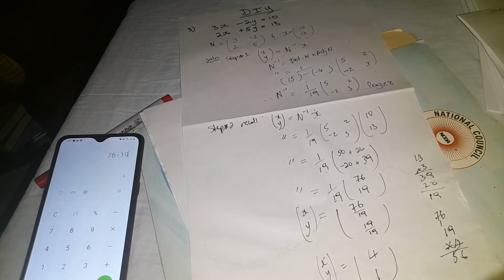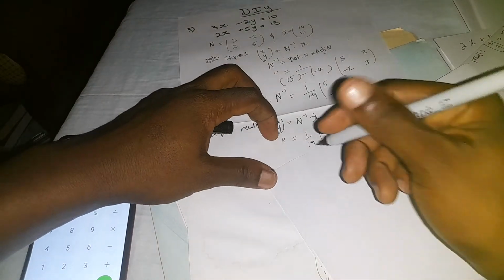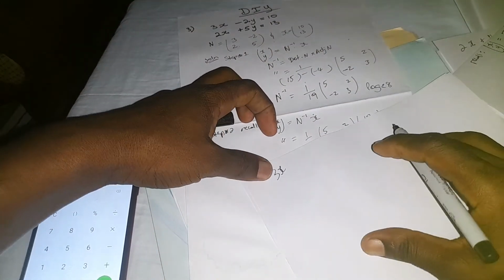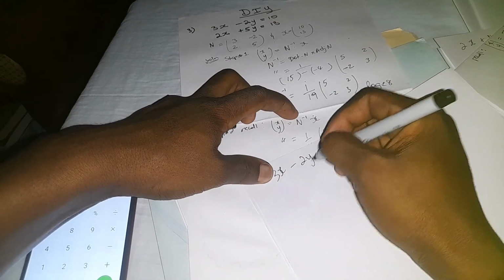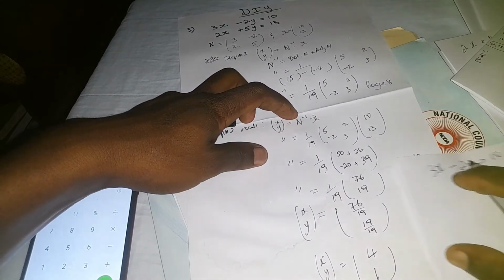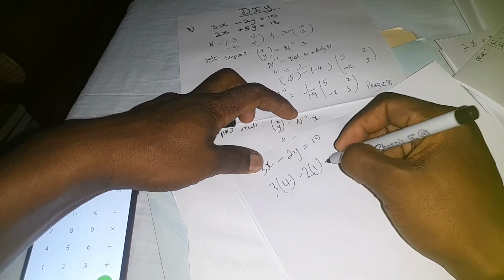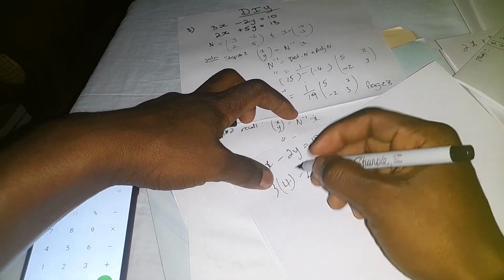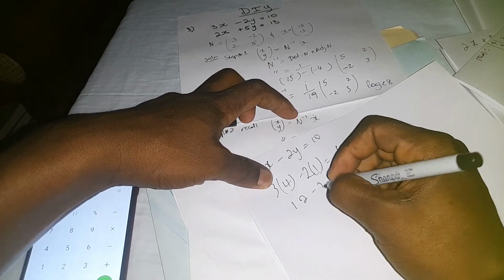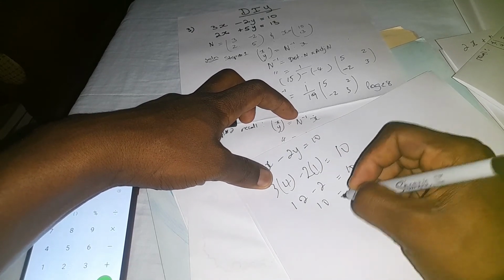Alright, so see it here, 4. So we get x to be 4. Use back the equation. Equation 3x minus 2y equal 10. X we get to be 4. 3 times 4 minus 2 and 1 equal 10. 3 times 4 is how much? 12 minus 2 equal 10.